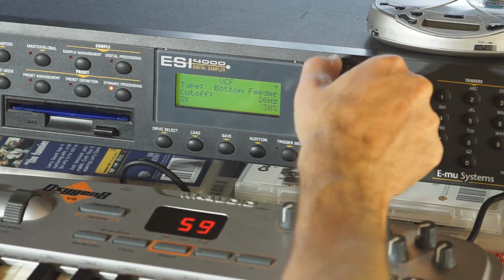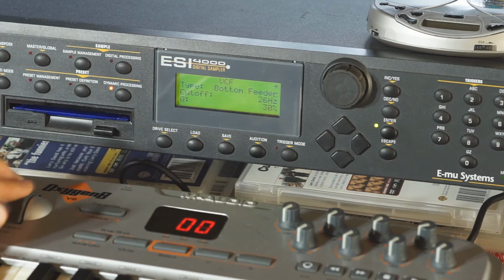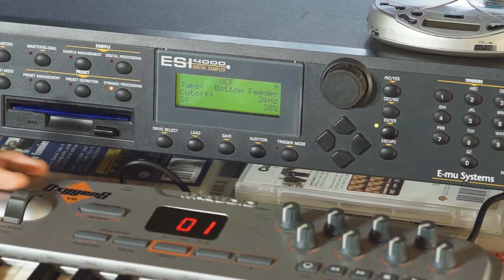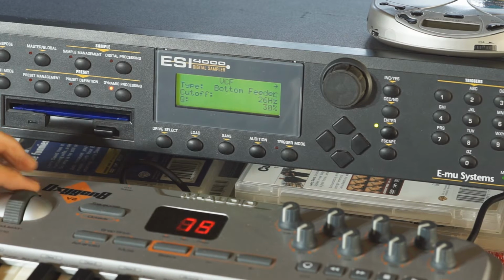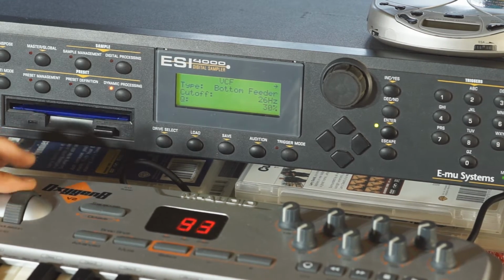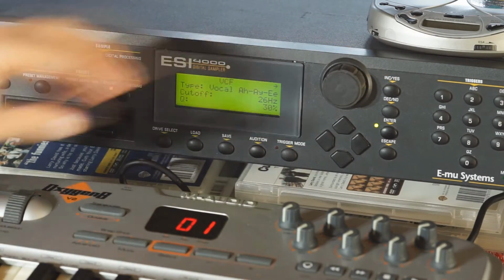I'll show you the other filters. So bottom feeder just distorts the low end. Vocal ooh-ah.